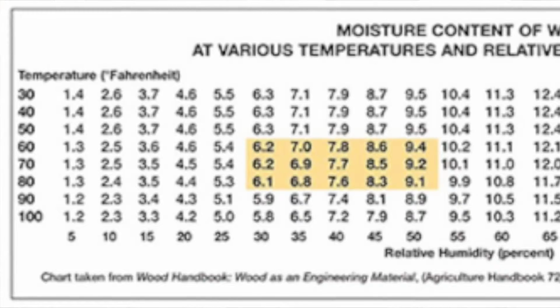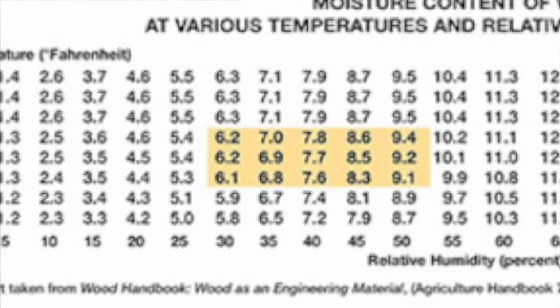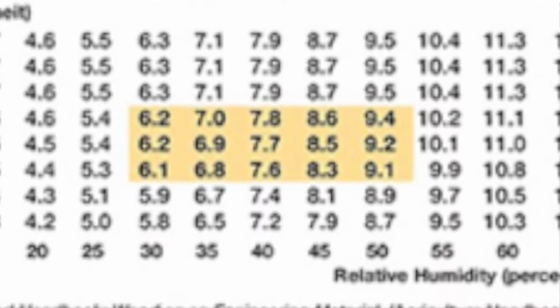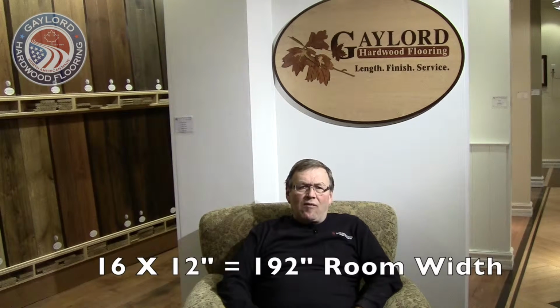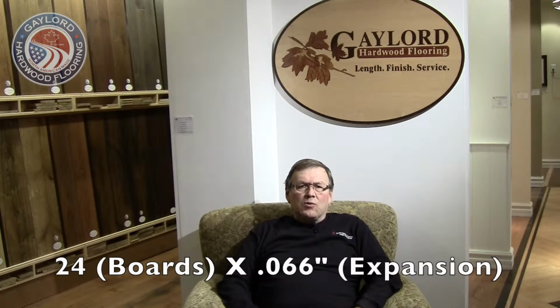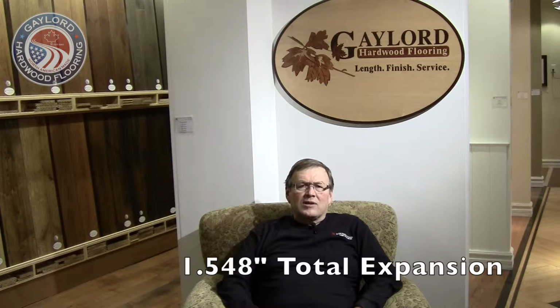If the humidity is kept within our recommended 30 to 50% range, the moisture content of the wood at the normal temperature of 70 degrees Fahrenheit would be from 6.2 to 9.2%, which is a difference of 3. Take 3, the moisture content change, times 8, the width of the piece, times 0.00275, the change coefficient, equals 0.066 inches per piece. If the room is 16 feet across, 16 times 12 equals 192, divided by 8 inches, the width of the flooring, equals 24 pieces wide, times 0.066 inches, equals 1.548 inches of possible expansion.